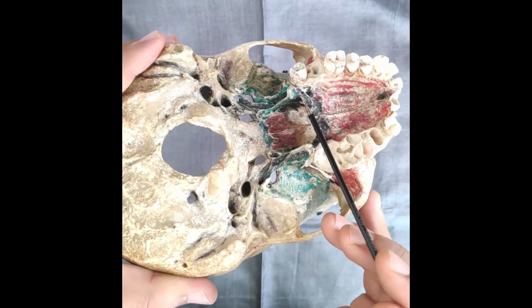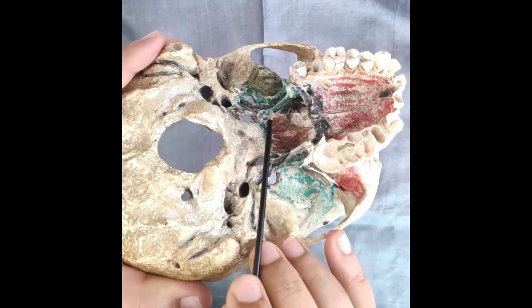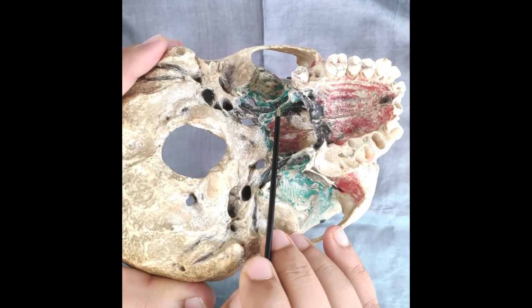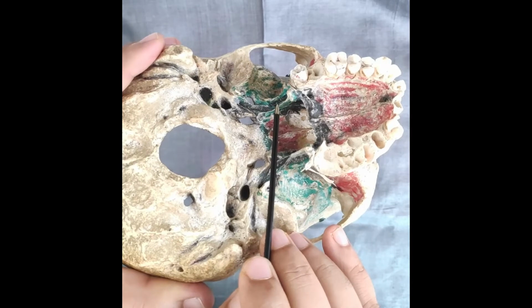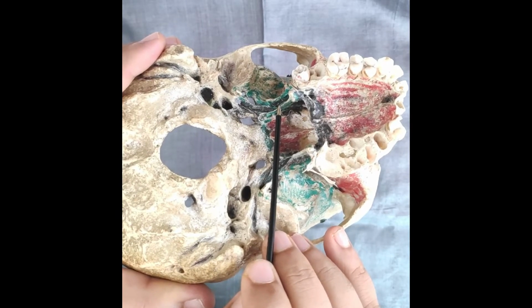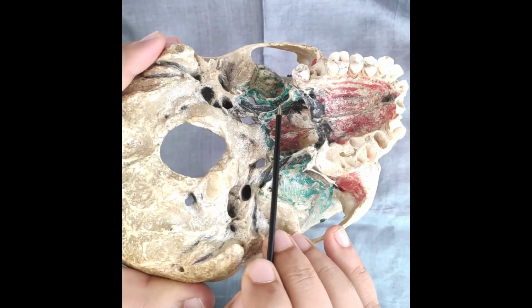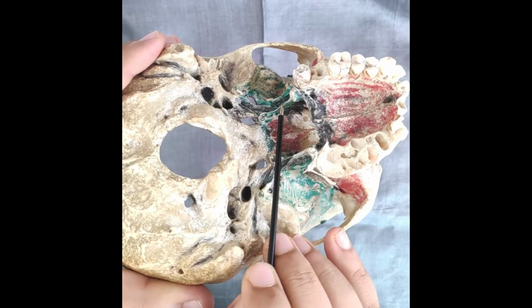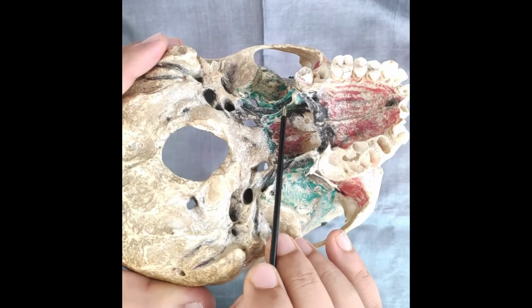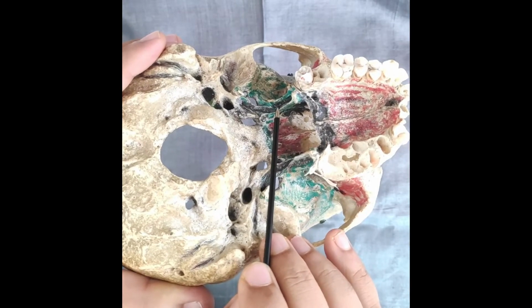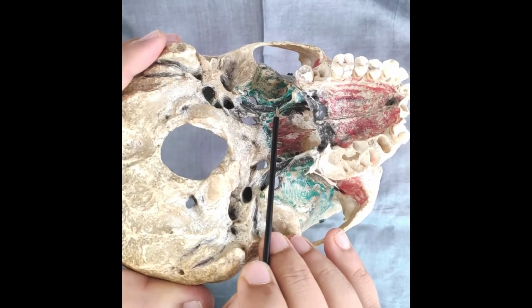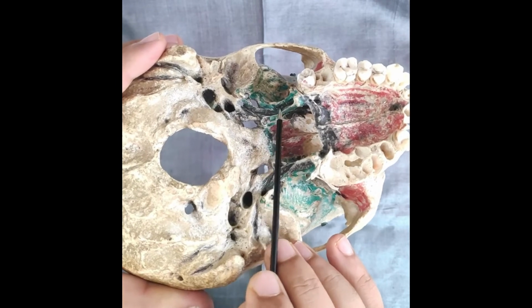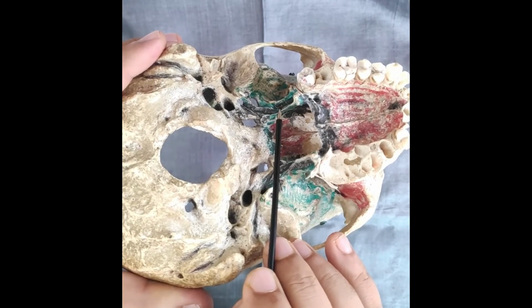The middle of the posterior border presents a triangular projection, which is over here, and that is known as the processus tubarius, which supports the medial end of the cartilaginous part of the auditory tube. The rest of the border below the processus tubarius gives attachment to the pharyngobasilar fascia and superior constrictor muscle.